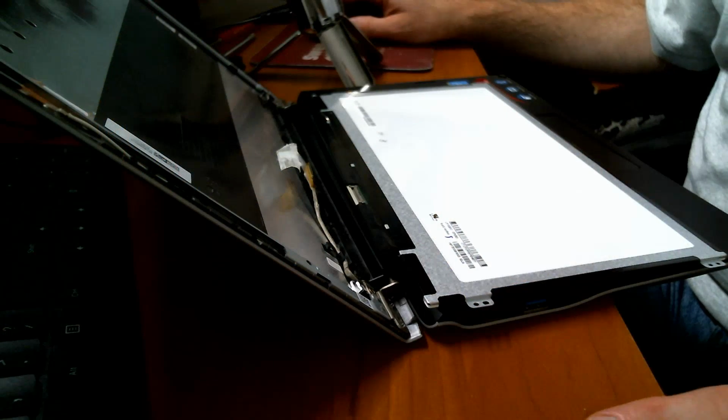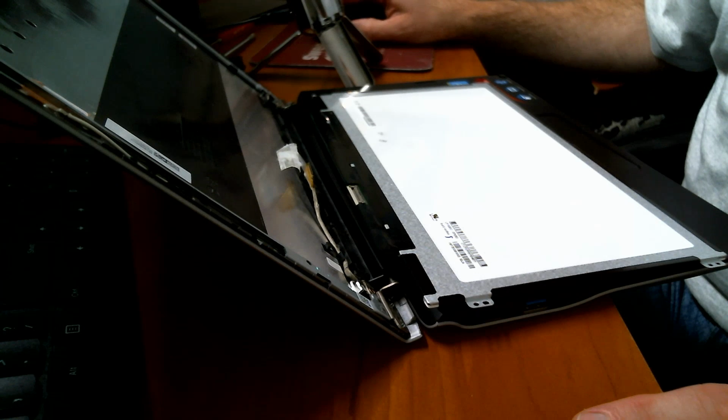Where's my full screen there? Sorry about that.